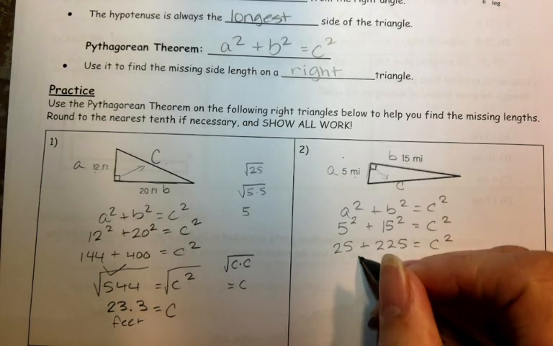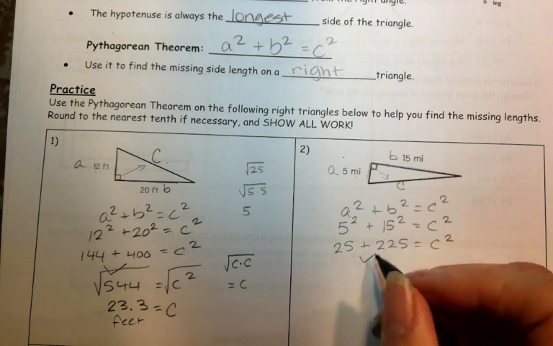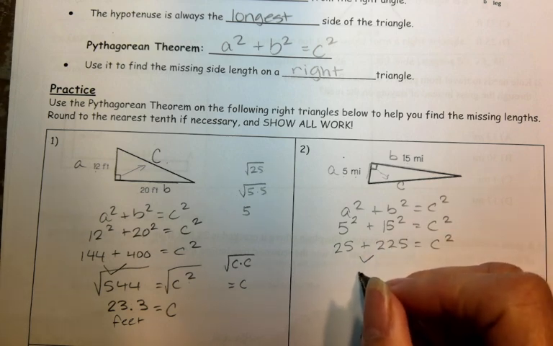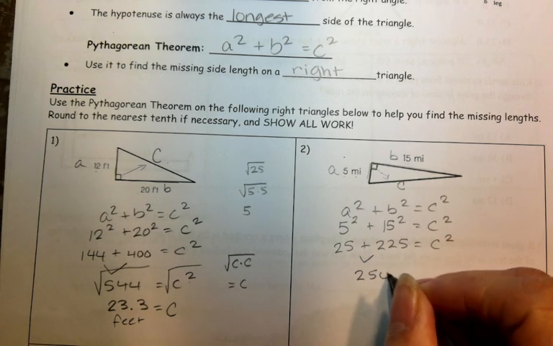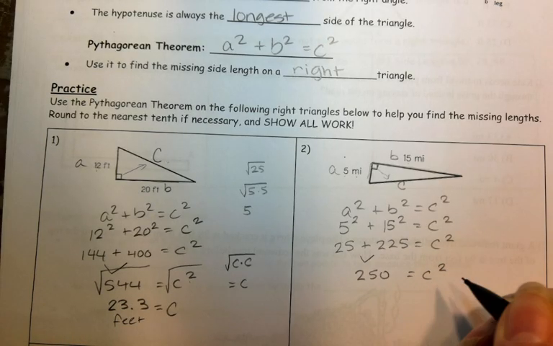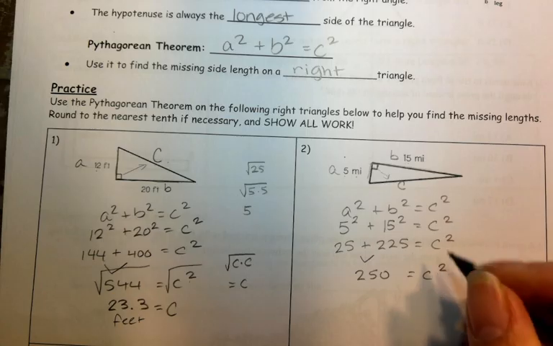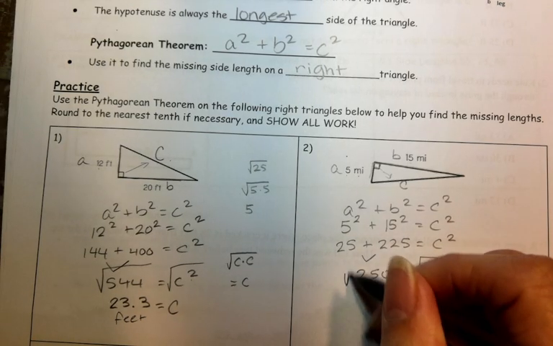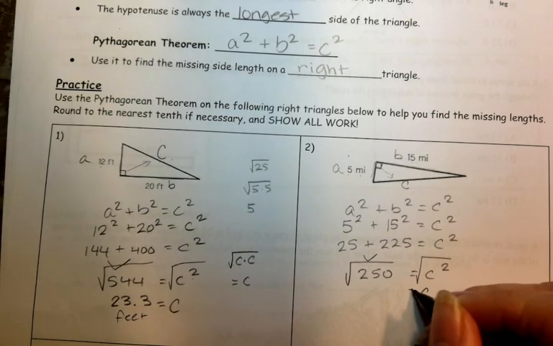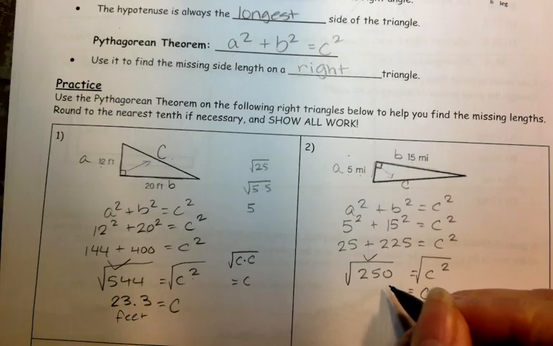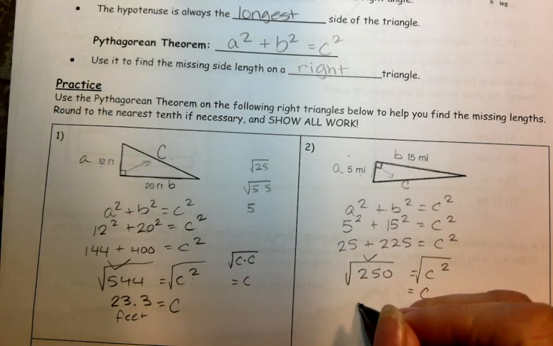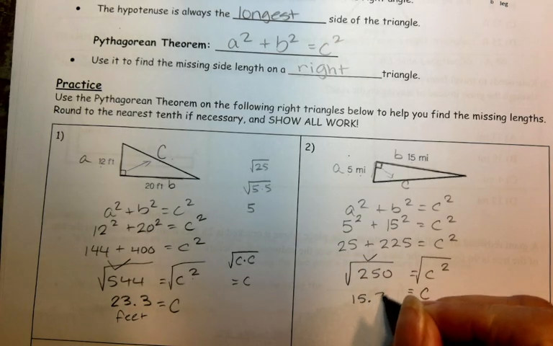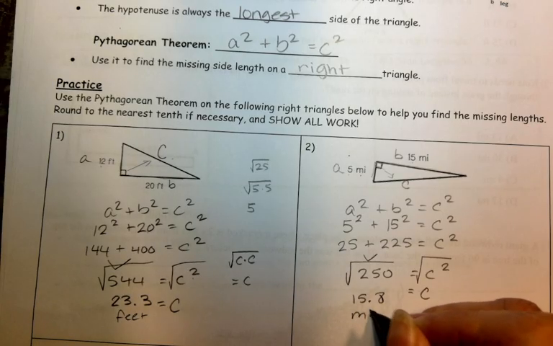Again, we're going to combine our like terms on the same side. So 25 plus 225 is 250. And again, that's our c squared. So that's the area of c. So we want to find the inverse, which is to take the square root, so we can just isolate c. And again, that's not a perfect square, so we're going to round to the nearest tenths place. That gives us 15.8 miles.